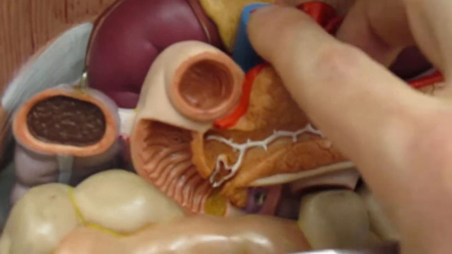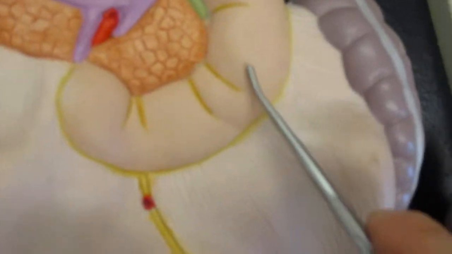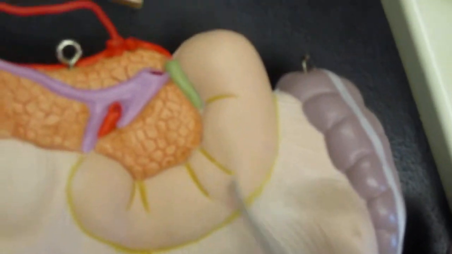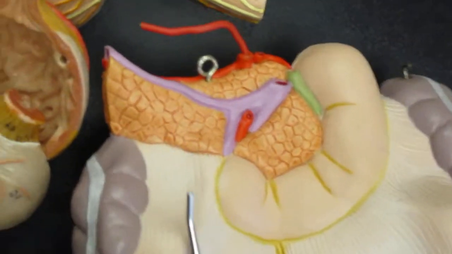Most of you, when you're looking at the PDF file online, it's showing you this right here, the back part of it. So that's your duodenum right there. This is your pancreas right here.